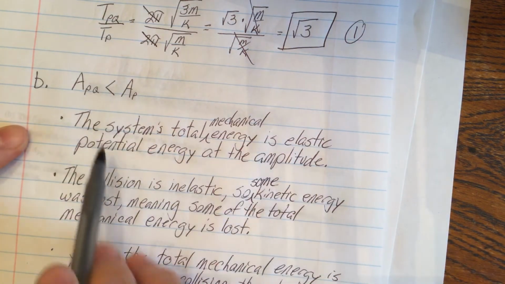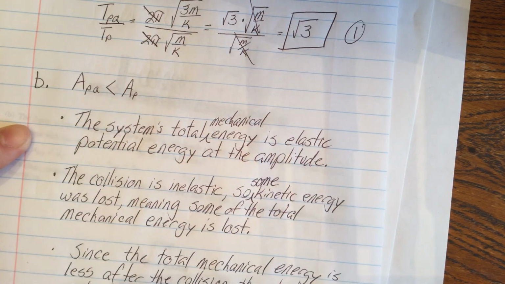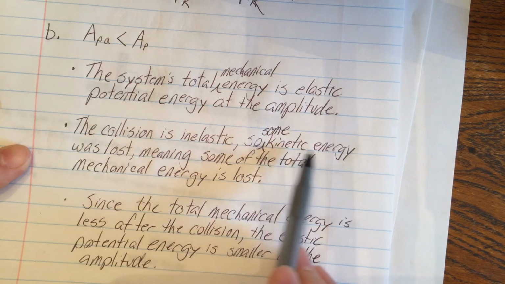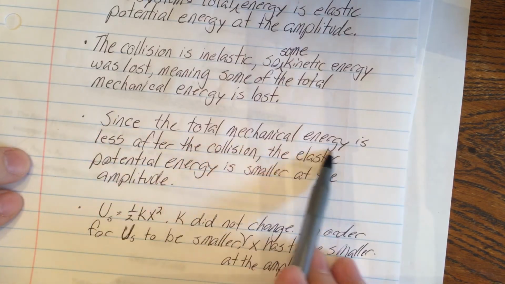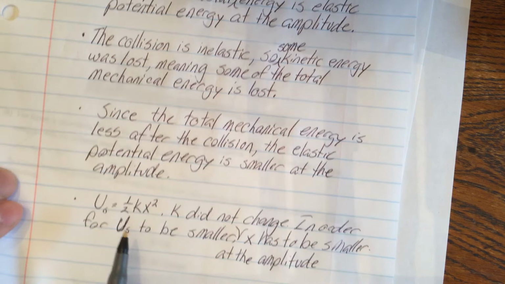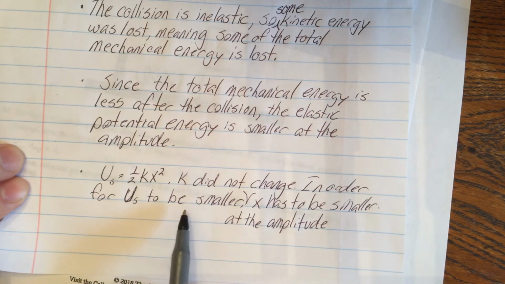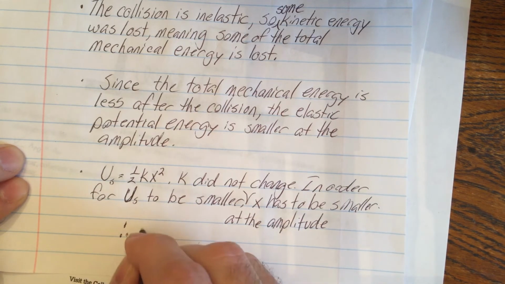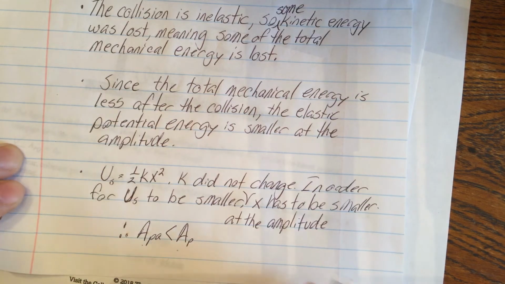The first thing I said was the system's total mechanical energy is elastic potential energy at the amplitude, right? That's where it is stopped, and the spring is stretched out. But the collision's inelastic, so some kinetic energy was lost, meaning some of the total mechanical energy is lost. Since the total mechanical energy is less after the collision, the elastic potential energy is smaller at the amplitude. Elastic potential energy is 1/2 kx squared. K doesn't change. In order for the elastic potential energy to be smaller at the amplitude, x has to be smaller. So therefore, A sub PQ must be less than A sub P. The amplitude afterwards is less than the amplitude that we began with.